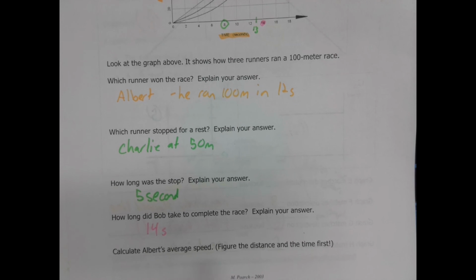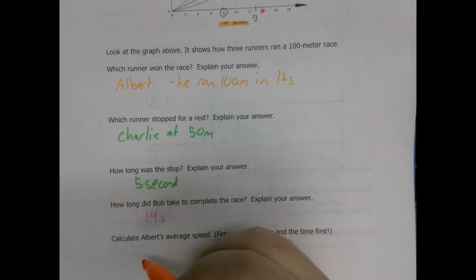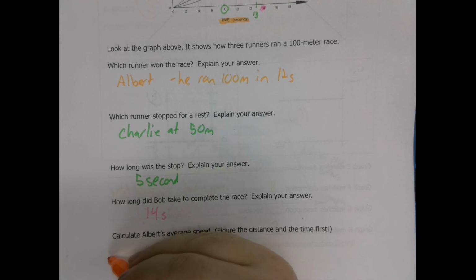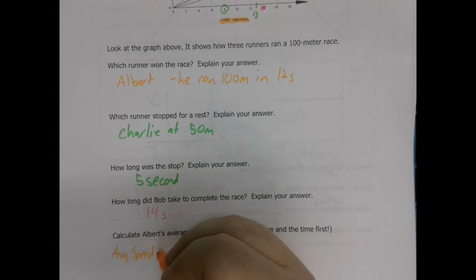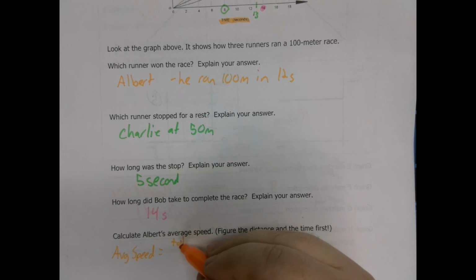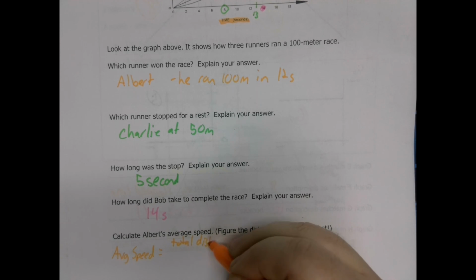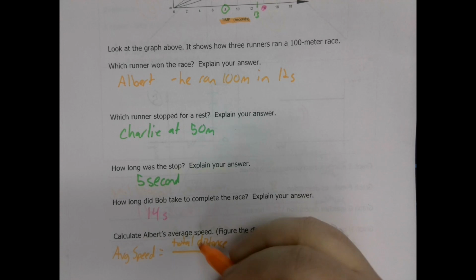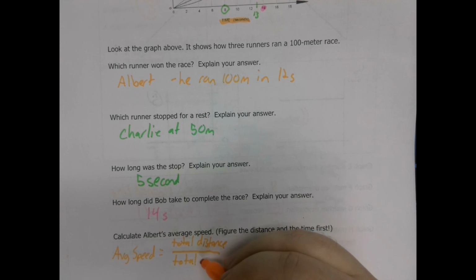What is Albert's average speed? Remember that average speed is equal to total distance divided by total time.